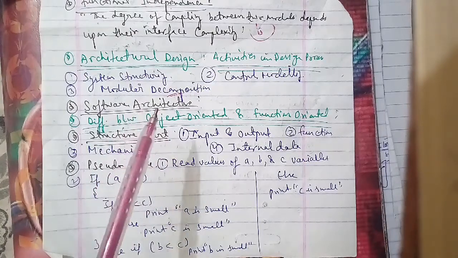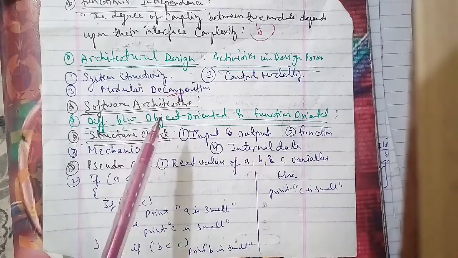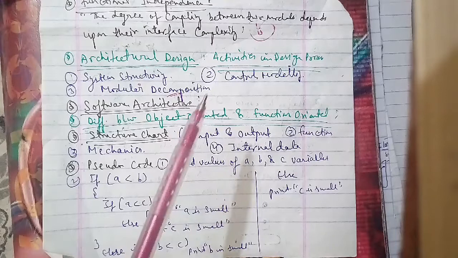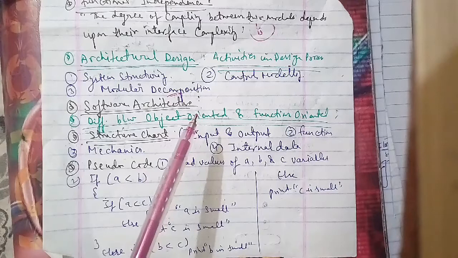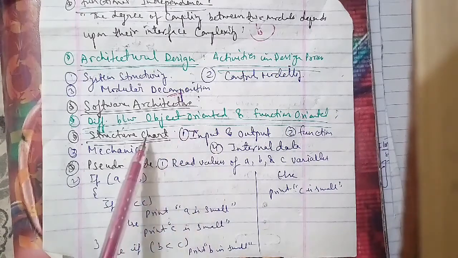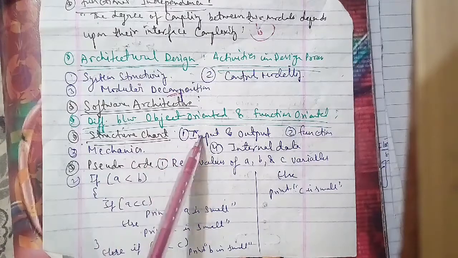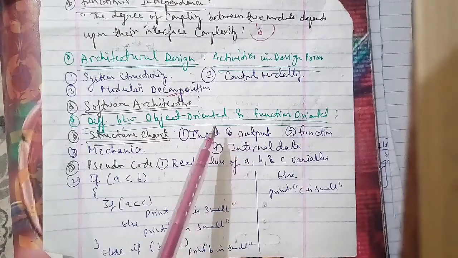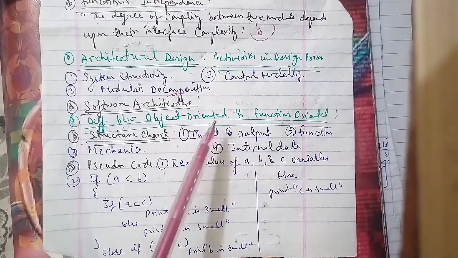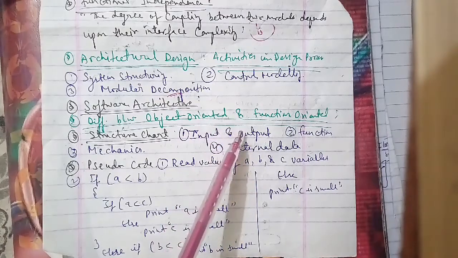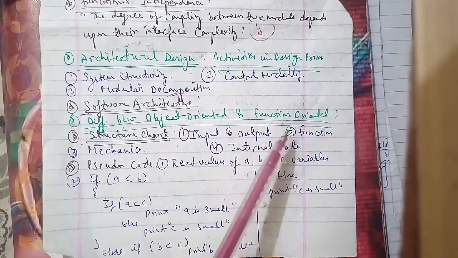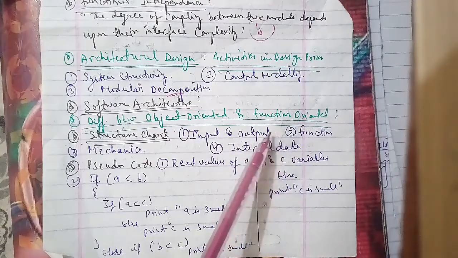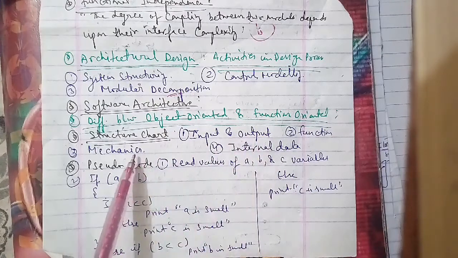The 4 attributes are, first, input and output. What the module gets from the invoker is called input, and what the receiver gets from the module is called output. The second is function, which processes the input and produces the output. The third is mechanism, which is the code or the logic by which the function is carried out. The fourth is internal data, which is the module's own workspace.